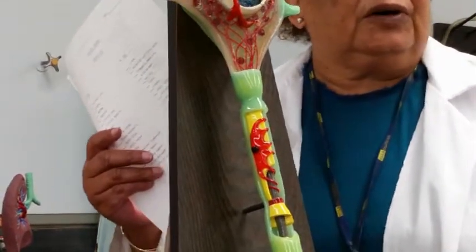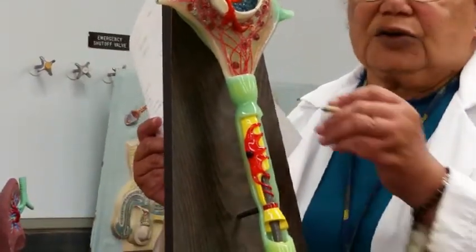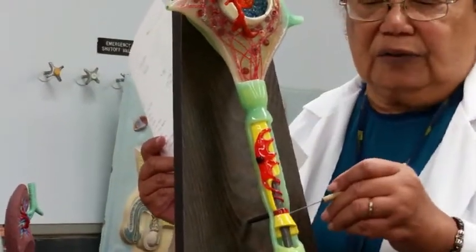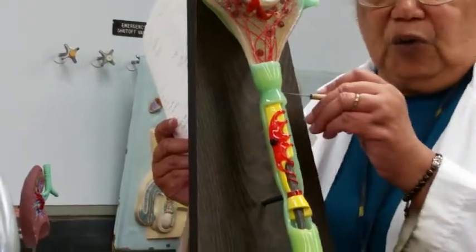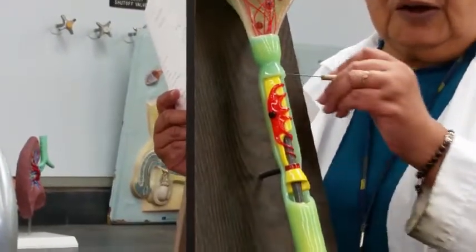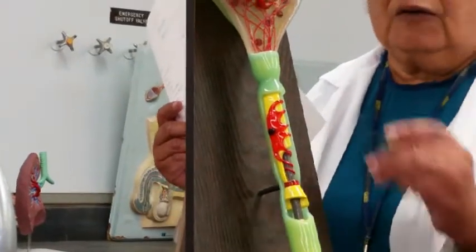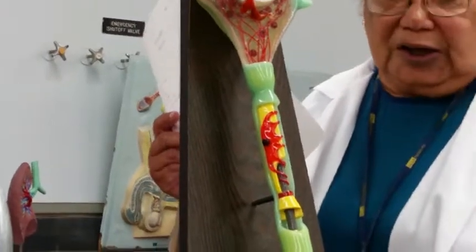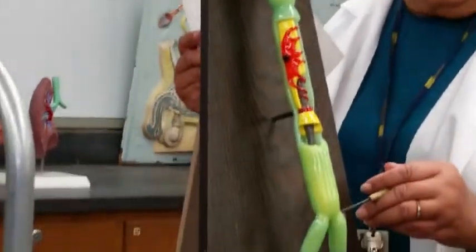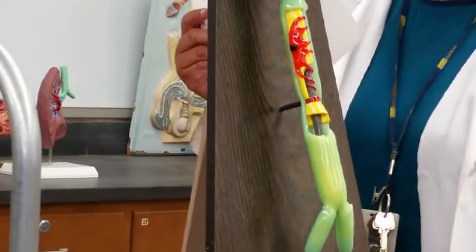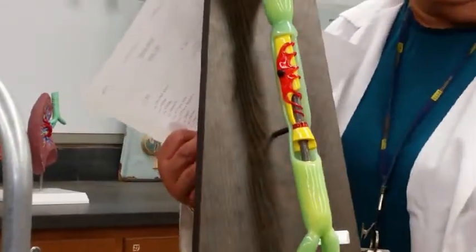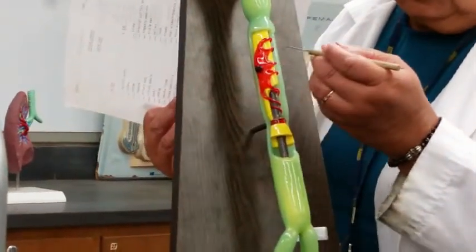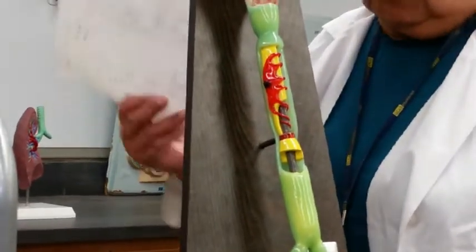And the next item now is the Schwann cell. So here's a little waistband called the node of Ranvier. And here's another one, the node of Ranvier. From one node to the next node, that would be the Schwann cell. Why do we call it a cell? Yes, it is a cell because it has its own nucleus. Here's the nucleus with the endoplasmic reticulum extending from that.